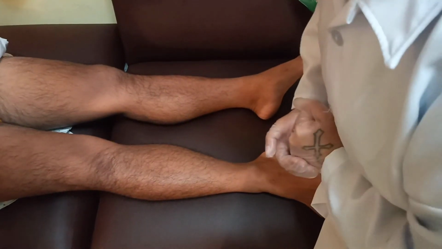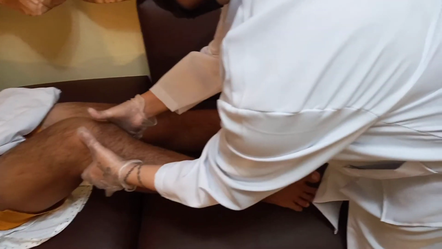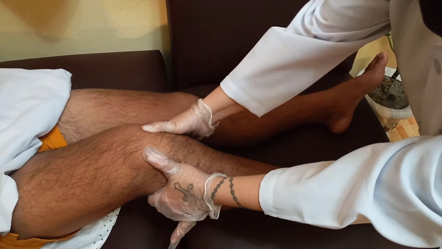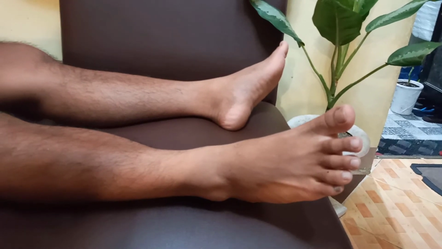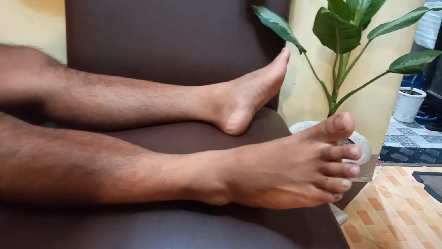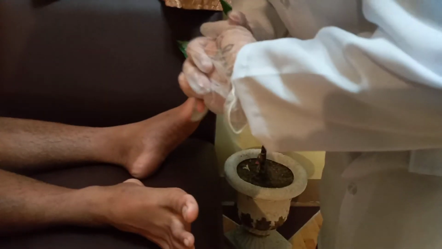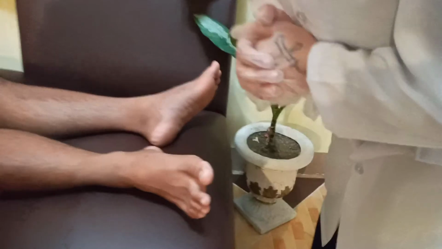Next, to locate the popliteal pulse, bend the patient's knee. Feel for the patient's pulse in the popliteal fossa. Palpate the posterior tibialis pulse between the malleolus and Achilles tendon. Assess the dorsalis pedis pulse by palpating lightly lateral to the extensor tendon of the great toe.